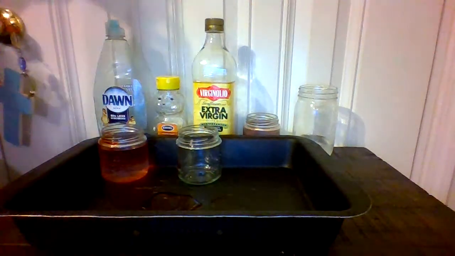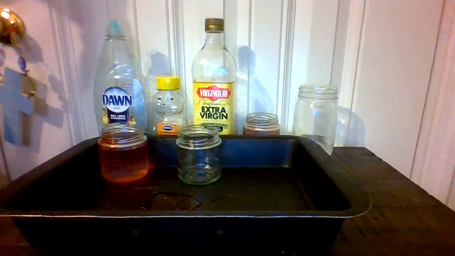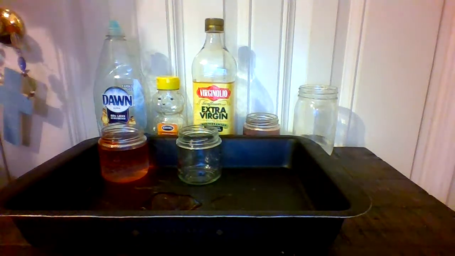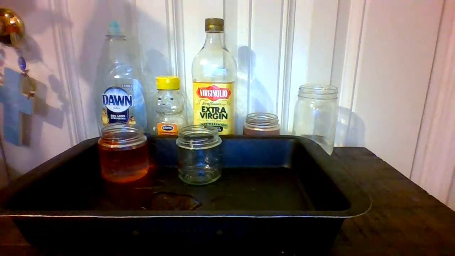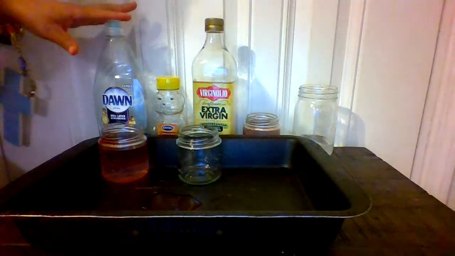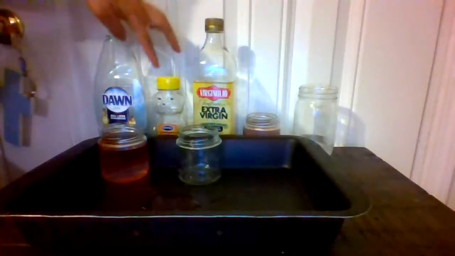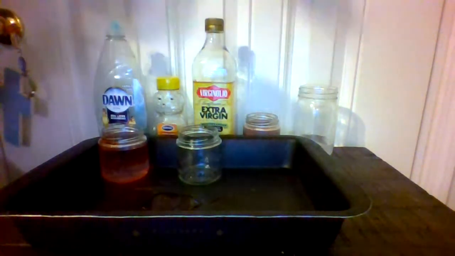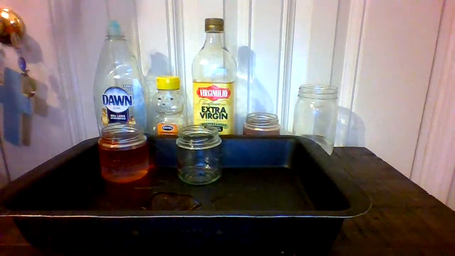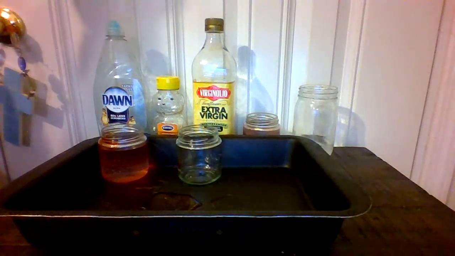Also, Earth's layers were created due to density. So we are going to mimic that right now. We have several different objects. We have dish detergent, honey, oil, hot water, and cold water. Each of these items has a different density to mimic the different materials that are in the earth.